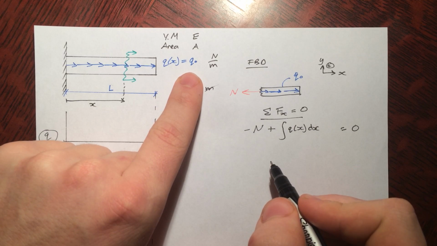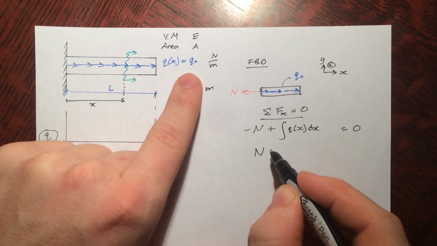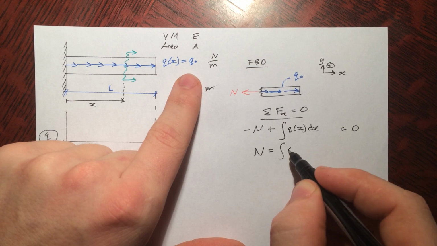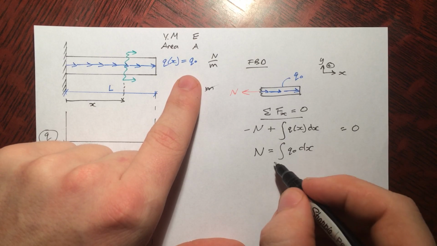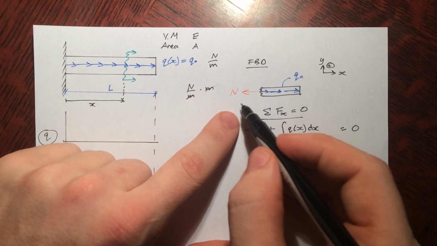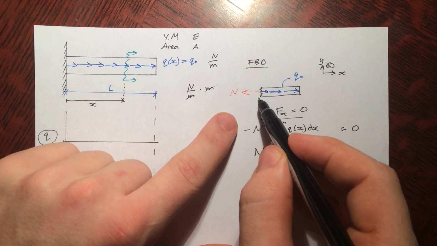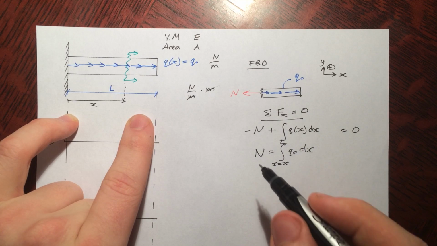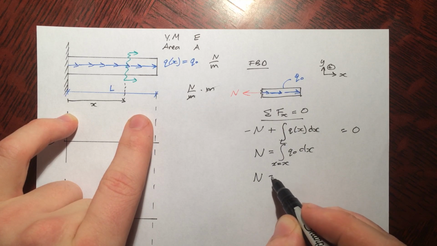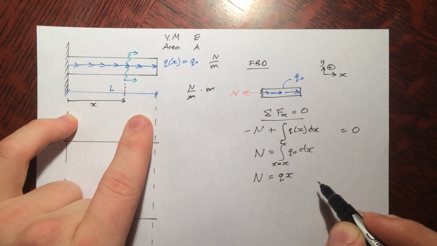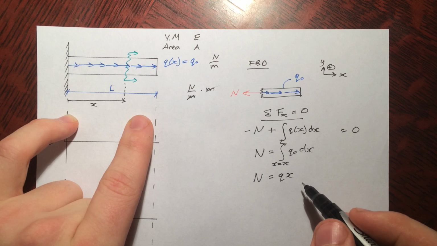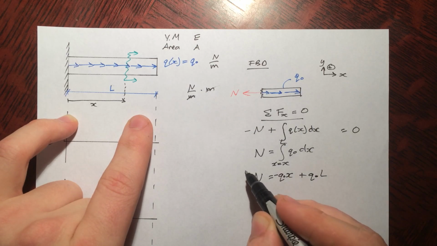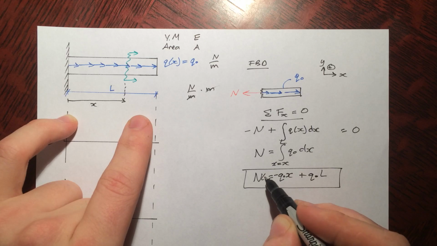That's just a constant. So that means N is going to equal q naught times the integral of q naught dx from a distance x. Well, we're starting here and we're going to here. We made the cut at distance x, so we're going from x equals x to x equals L. You can evaluate this integral, and N equals q naught x plus q naught L. It's actually a function of x.